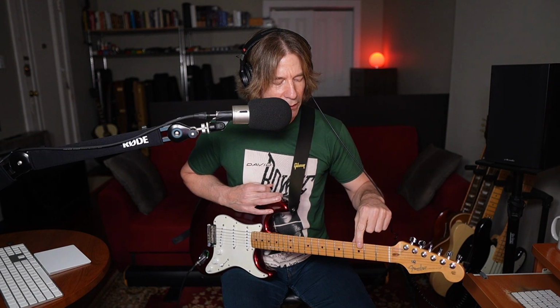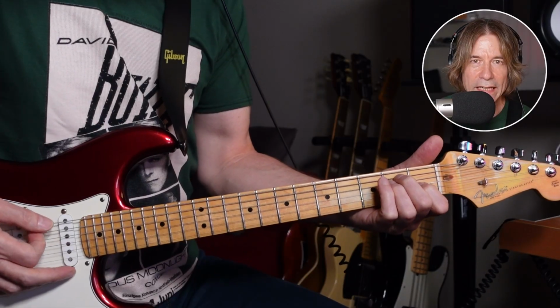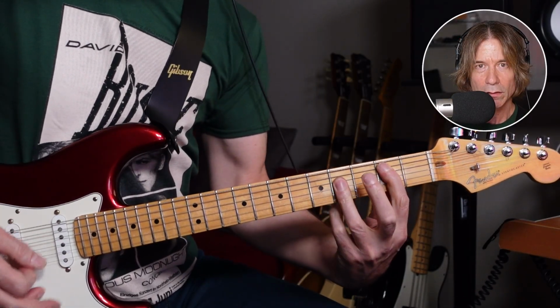So every key has it. And the reason why I'm thinking about 1, 4, 5s is because when you play different modes, you're really shifting the key. You're playing in parallel with each other. So take that same idea, go back to E. You have an E, you have an A, and a B. That's the 1, 4, 5.